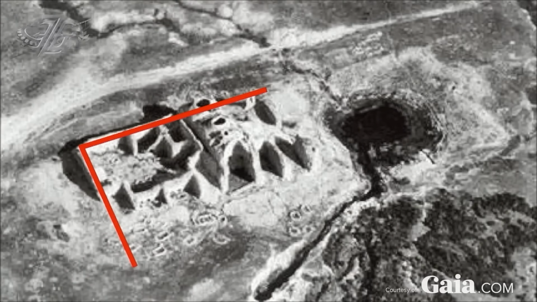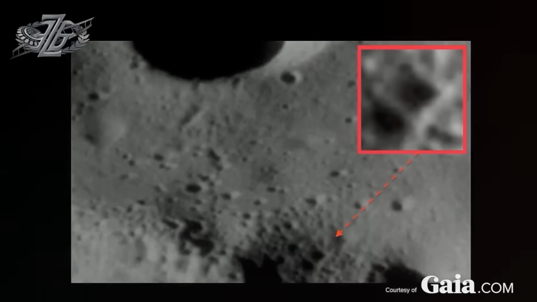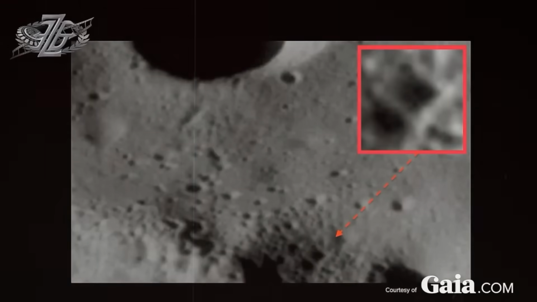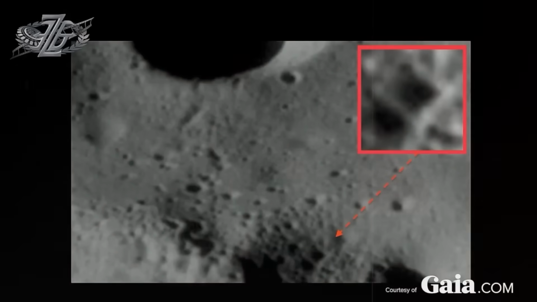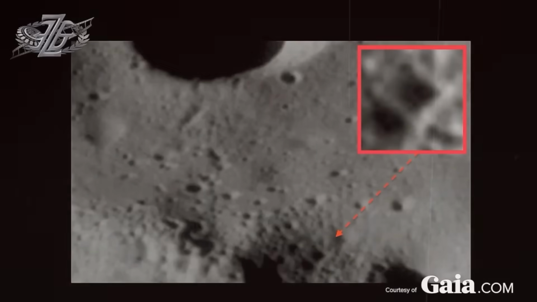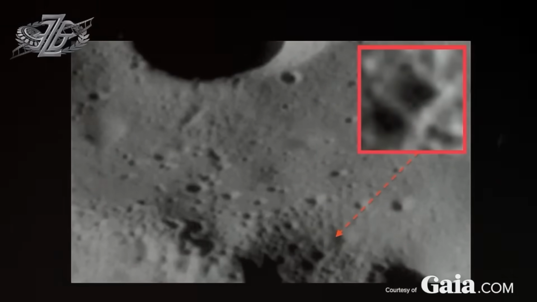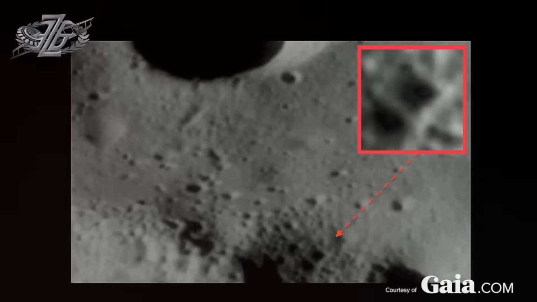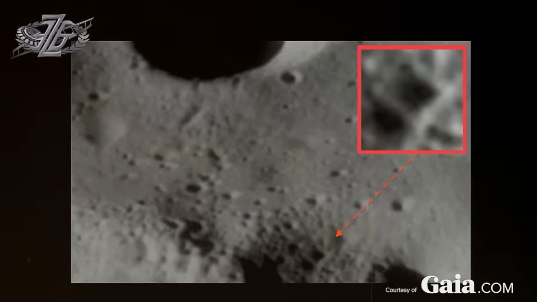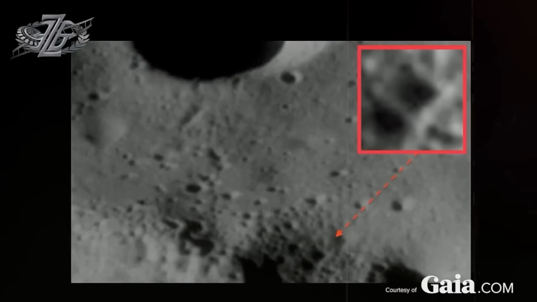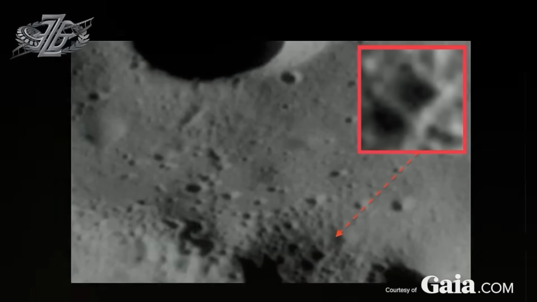The next image that you're seeing is from the surface of the moon, and this is among the images that NASA released. You're seeing on the lower right-hand portion of the screen what looks like a little cube, and then in the upper right-hand portion, you're seeing what definitely is an enlargement of that cube. Those are definitely 90-degree angles. They are definitely made intentionally. They are not the result of erosion. The question is, what are they doing on the moon?